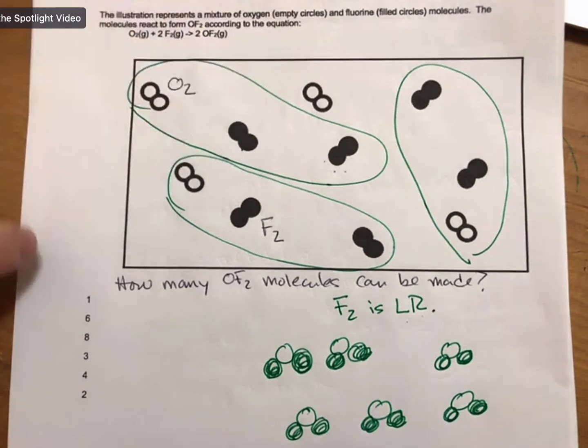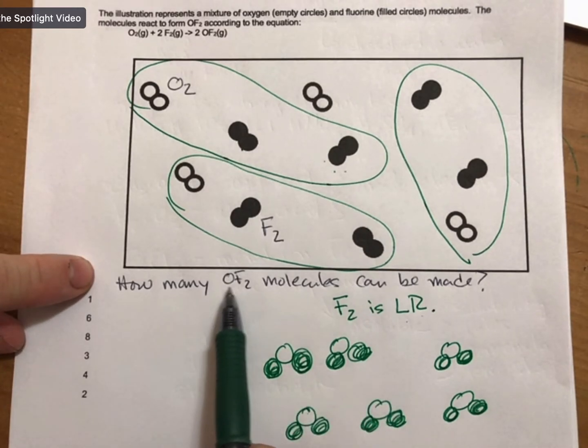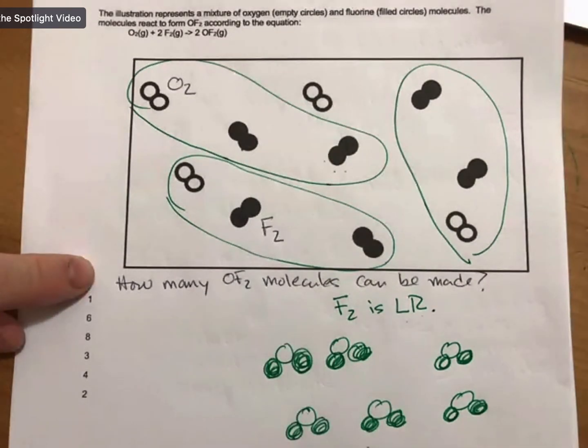And then to actually answer the question that hopefully is there, and if not, I will put it in shortly. How many OF2 or oxygen difluoride molecules can be made? The answer is going to be 6.